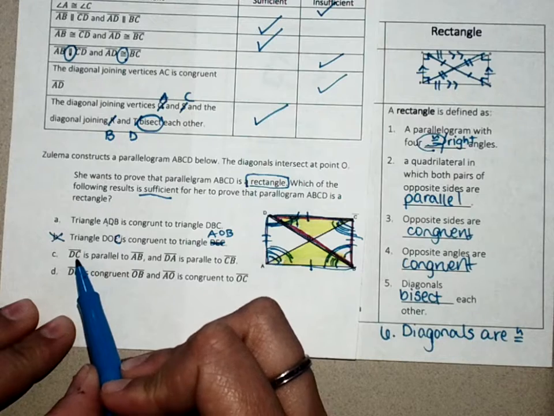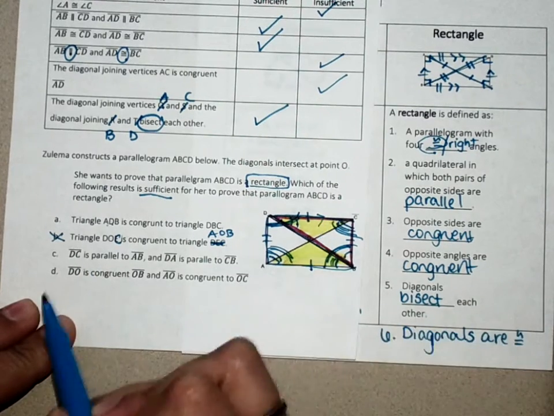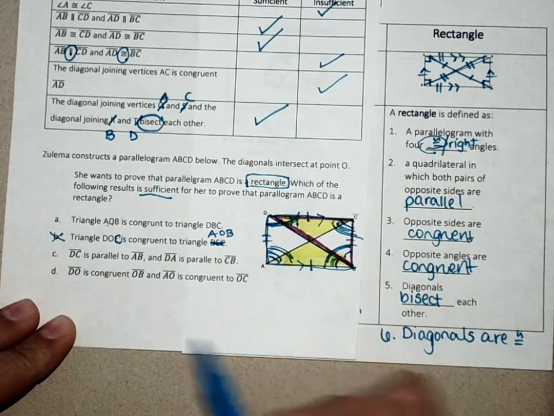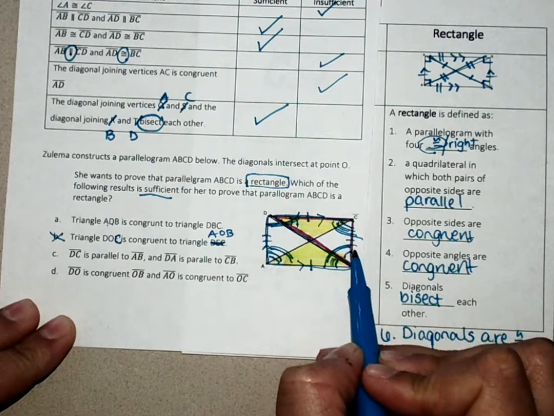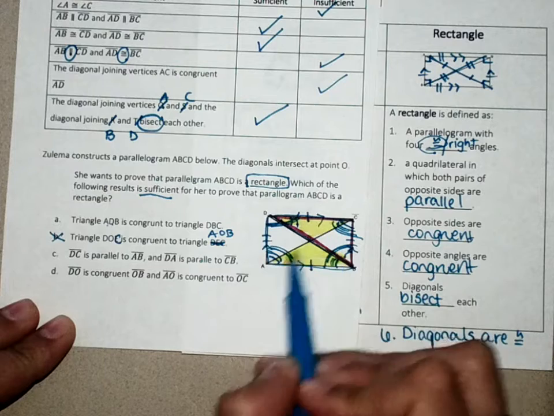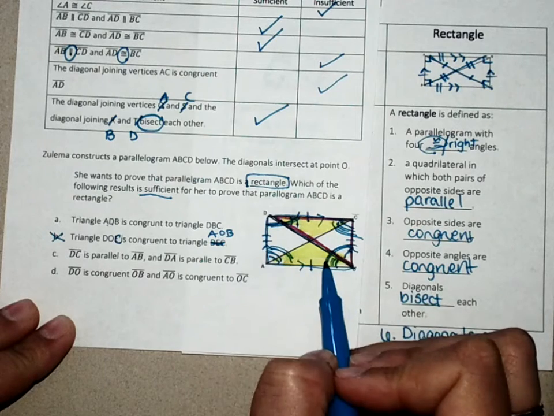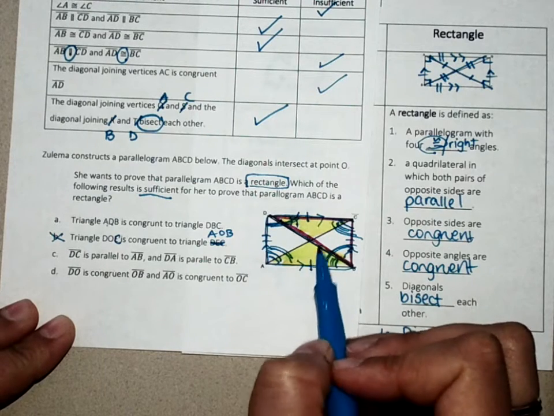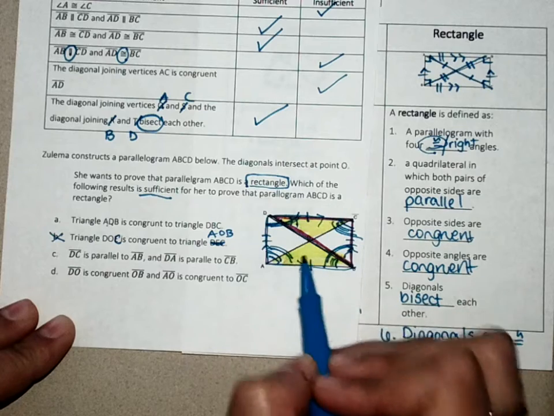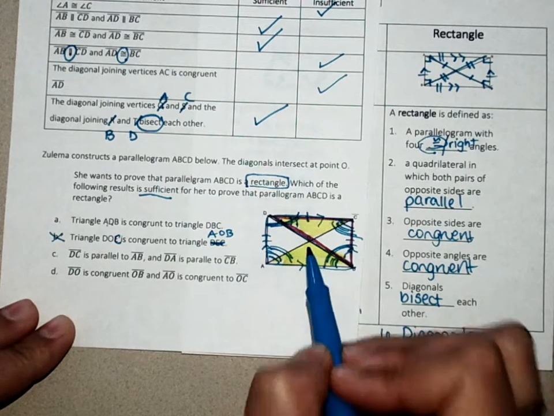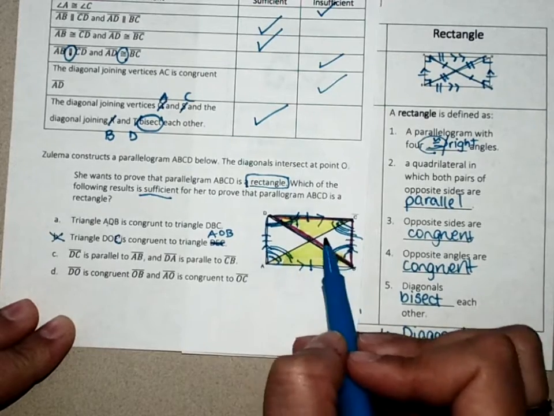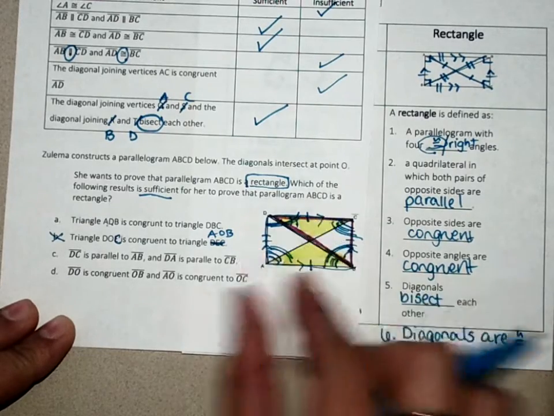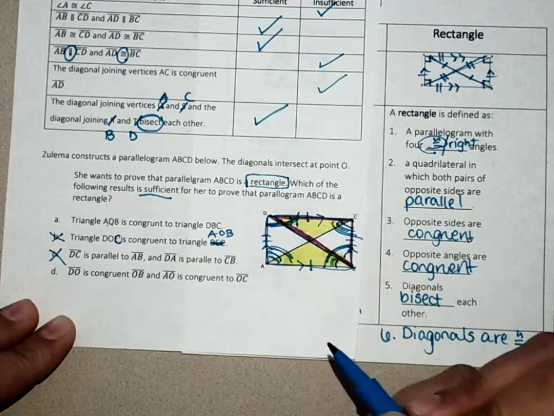C says DC is parallel to AB, okay, good, and DA is parallel to CB. Okay, so it's saying this side is parallel to this side and this side is parallel to this side. Well, that means that this is definitely a parallelogram, but that's not enough information to prove that it's a rectangle. It could just be a parallelogram, but all of the angles are different. So that is not enough information.